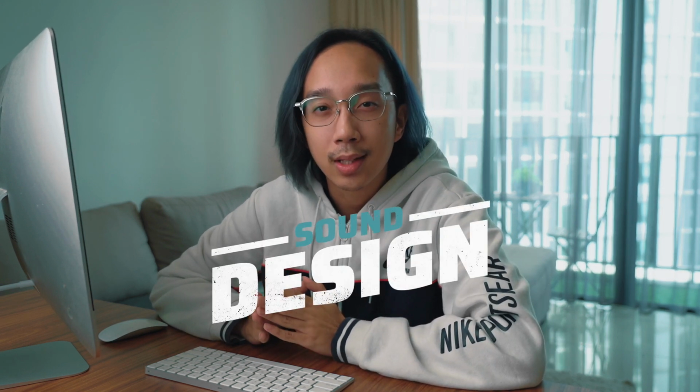Hari ni aku akan tunjuk kat korang macam mana aku edit aku punya B-roll yang lepas, which is about KL in a glimpse. Kalau korang belum tengok video tu, pause dulu, klik the link, baru datang balik. Untuk tutorial hari ini, aku akan lebih fokuskan kepada macam mana aku edit B-roll, macam mana aku susunkan, and the most important thing is sound design.